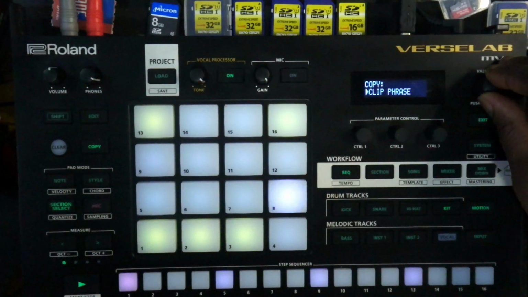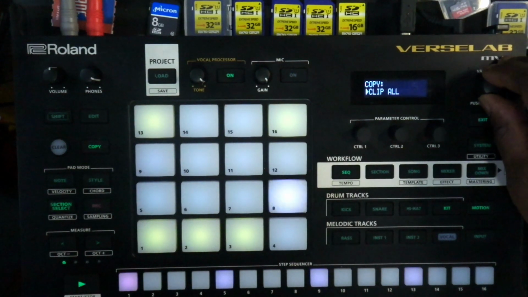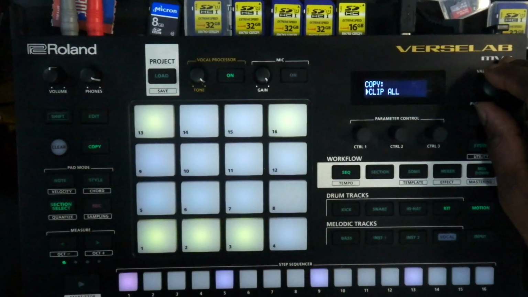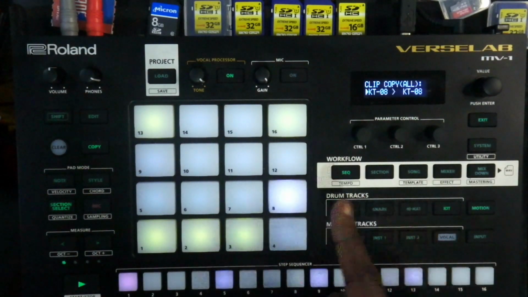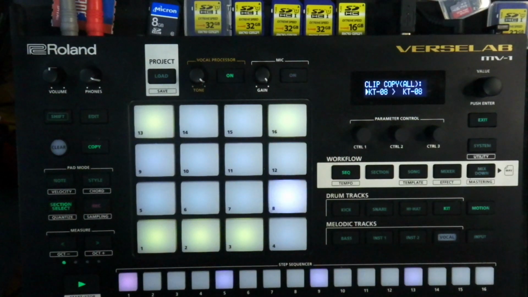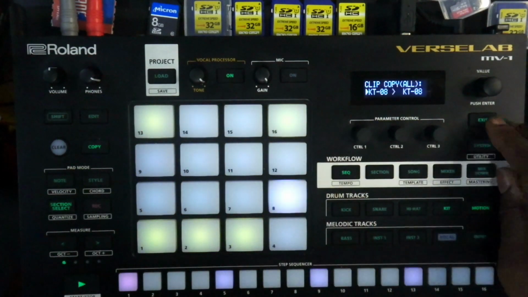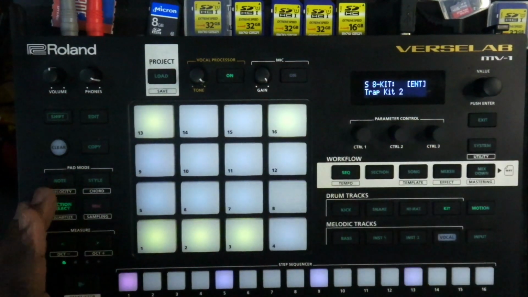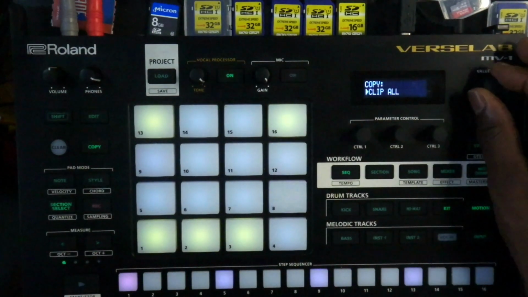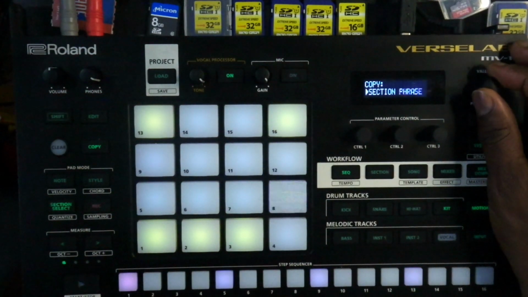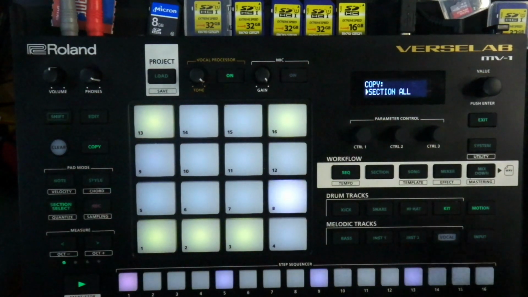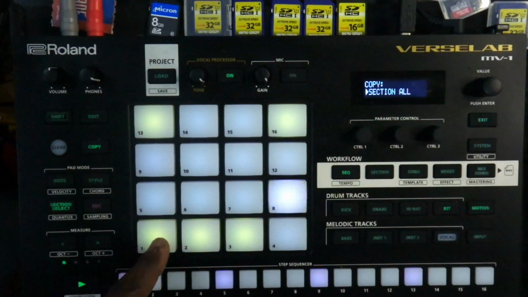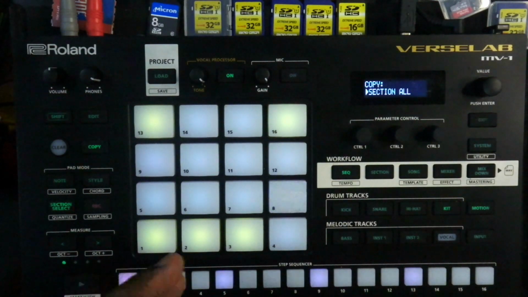All right, that's a simple one. Let's say, well, we already did the phrase, and you can do the whole clip. So if you're on the kit, you can copy the whole kit clip to another section in the song if you want. I think we did that one already too. And then go back to copy. Same thing: section, sound, phrase, all. It's the same thing. One is section, one is the clips. So the section is this and the clips are this. All right. The phrases are the notes that you played within the clip.